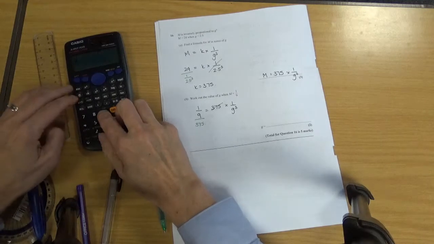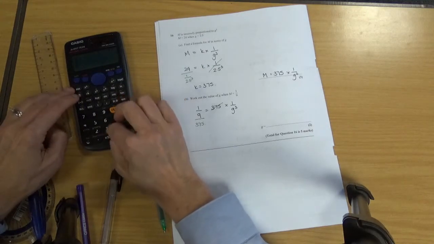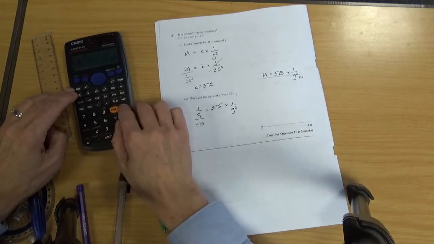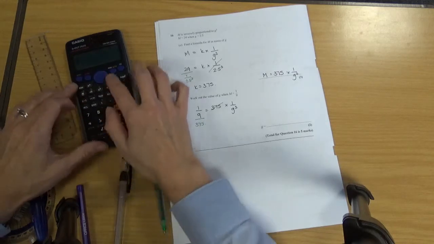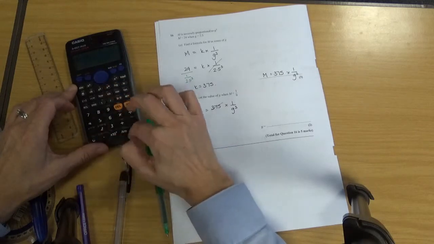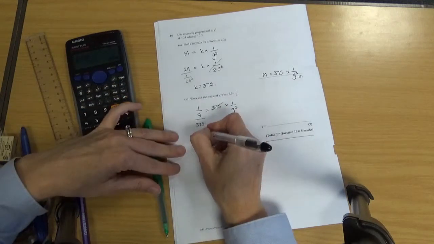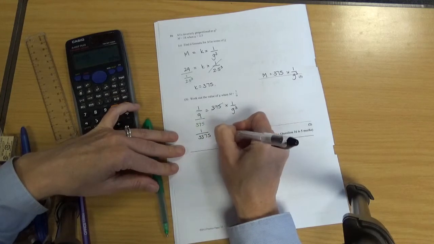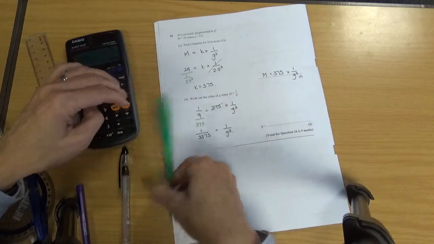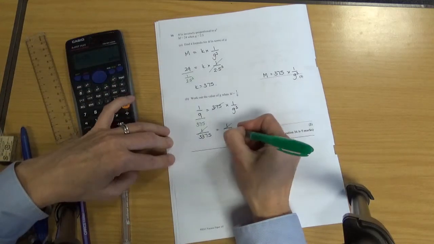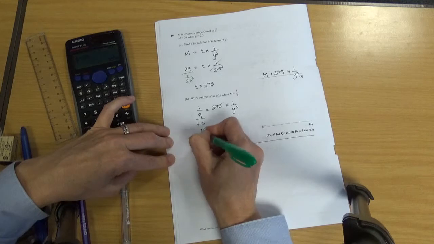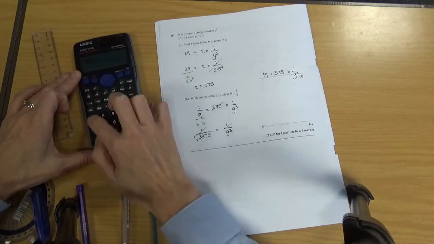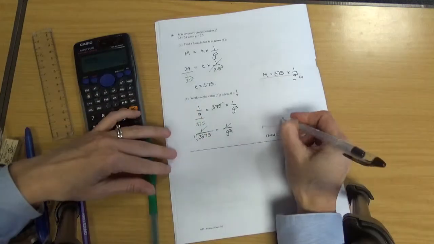So I've got 1/9 divided by 375, which is 1 over 3375. They're both 1 over, so I can ignore that, and the opposite of cubing is to cube root. So I want the cube root of 3375, which is 15.